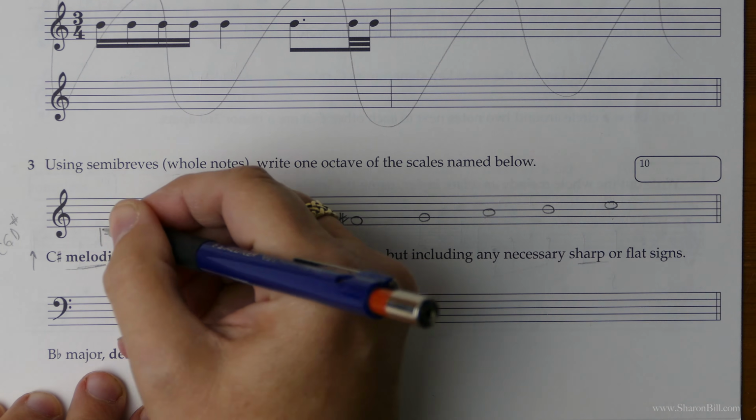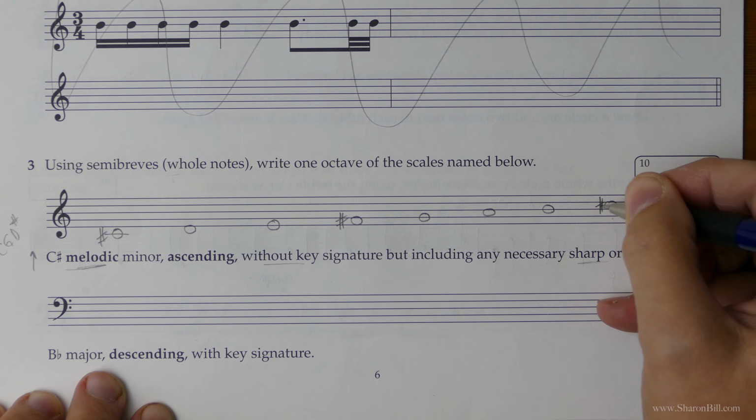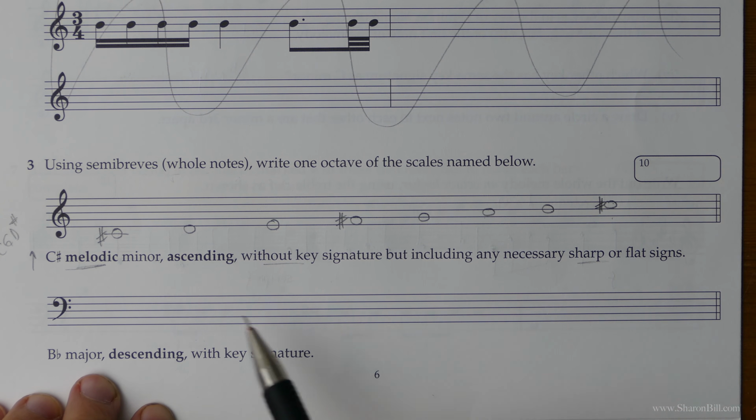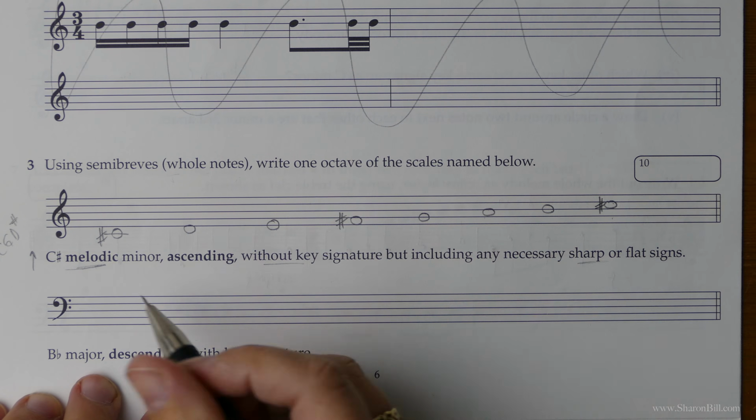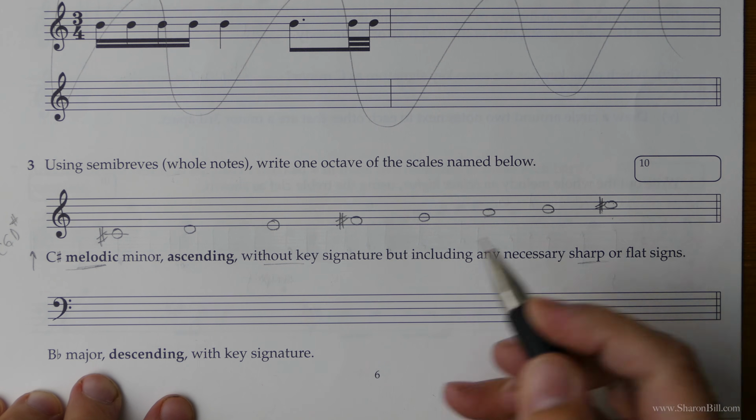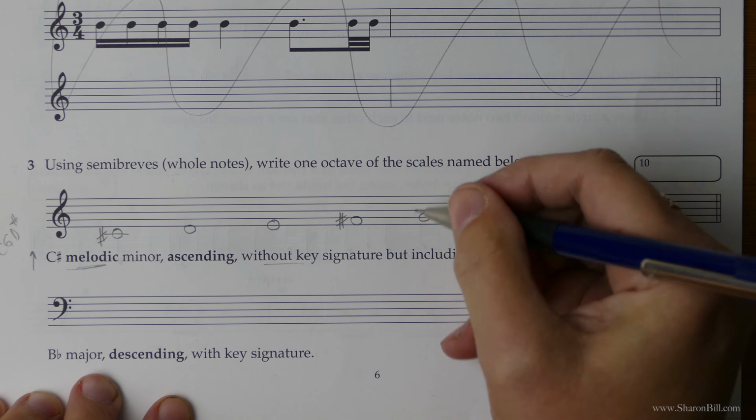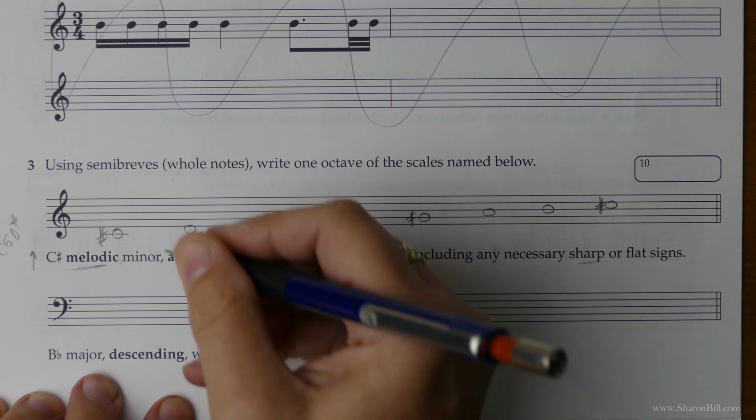F. Now the C sharp occurs twice because it begins and ends on that, so it looks like we've written too many. It looks like we've written 5 sharps when we've done this, but we haven't. We've just written C sharp twice. So F, C, G sharps and D sharps.